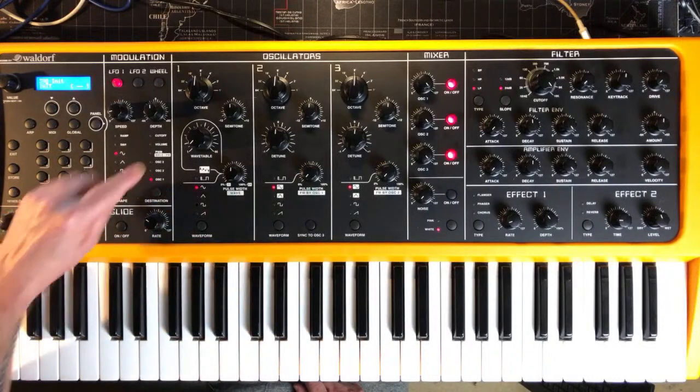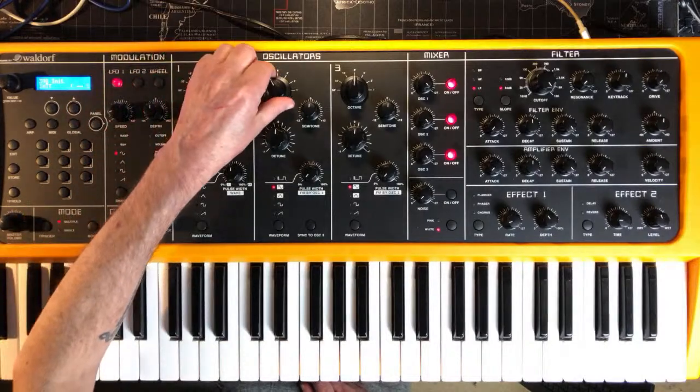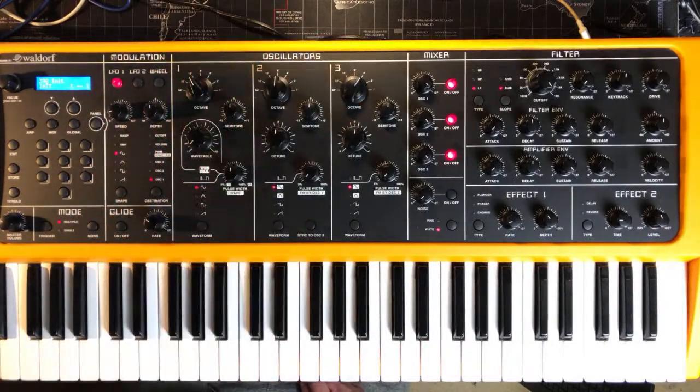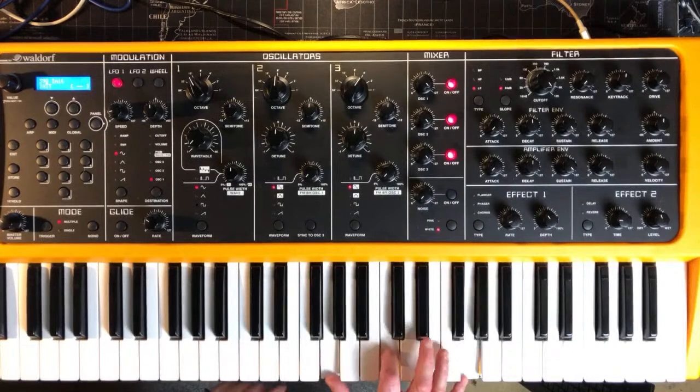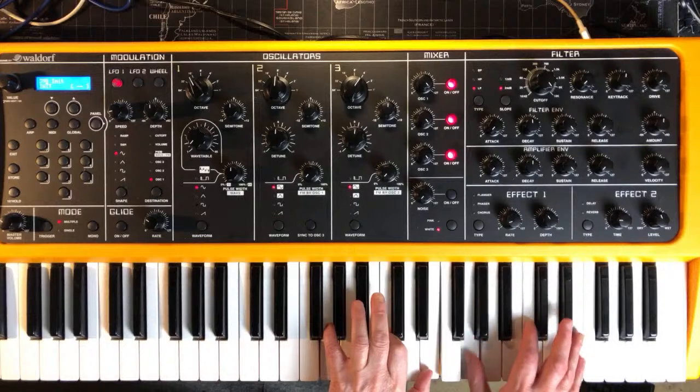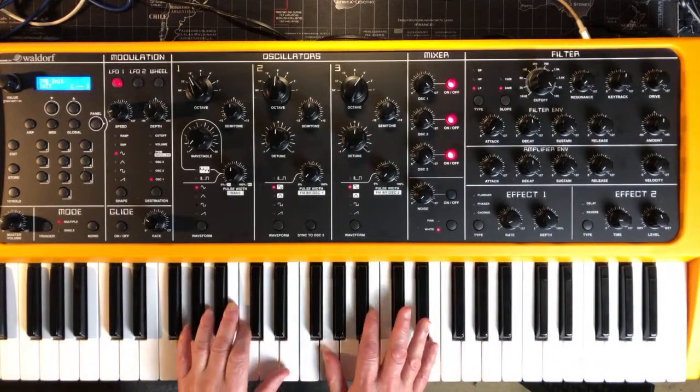First one I'm going to put on a 16-foot pitch. Second one I'm going to leave on 8-foot pitch. Third one I'm going to put on a 2-foot pitch. And it's already kind of an organ sound. You could actually use it as an organ sound.